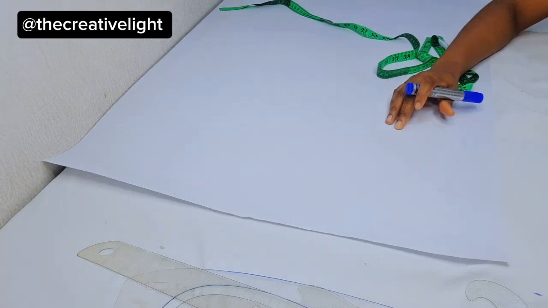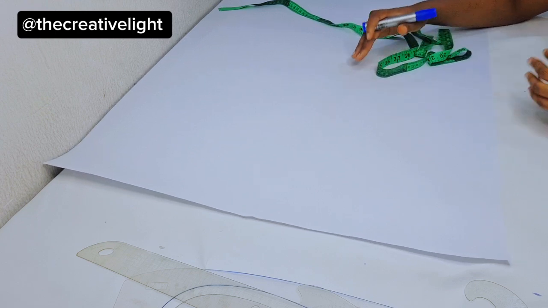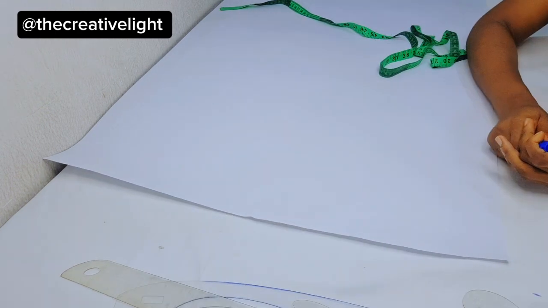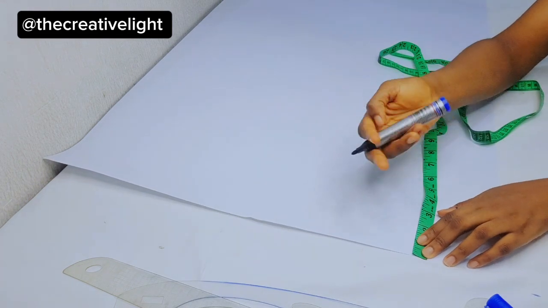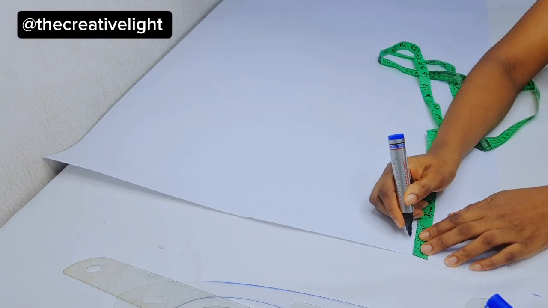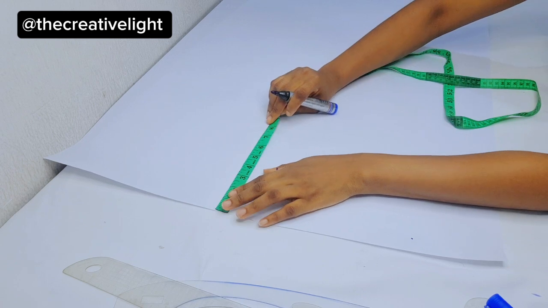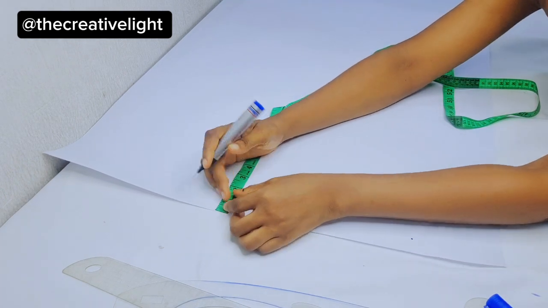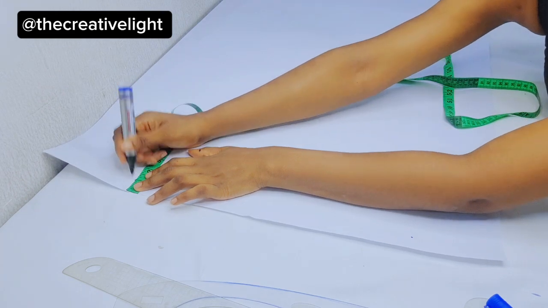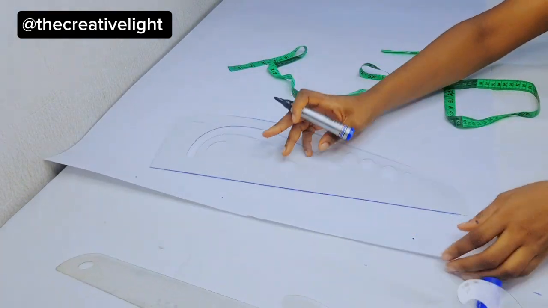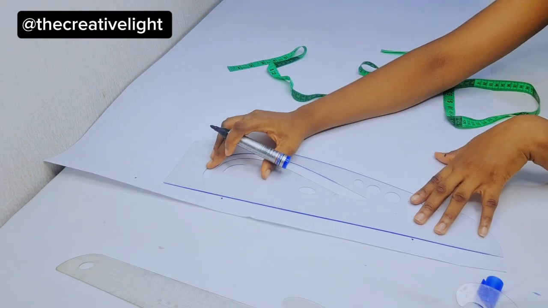In today's tutorial, we'll be learning how to draft a basic bodice block. If this is something you are interested in, keep on watching. The first thing to do is to mark 1 inch as your starting line. That's the shoulder point or top line. Then you rule across.